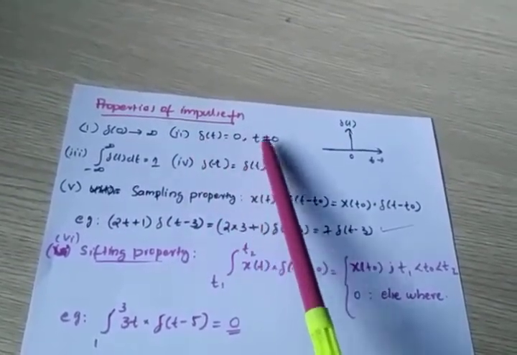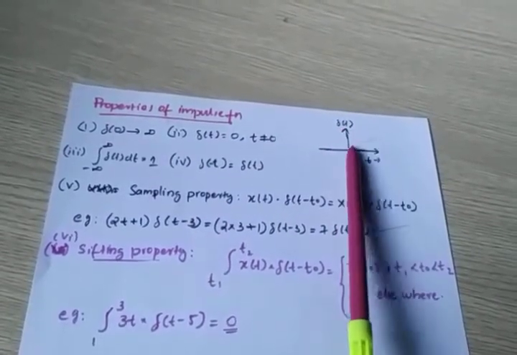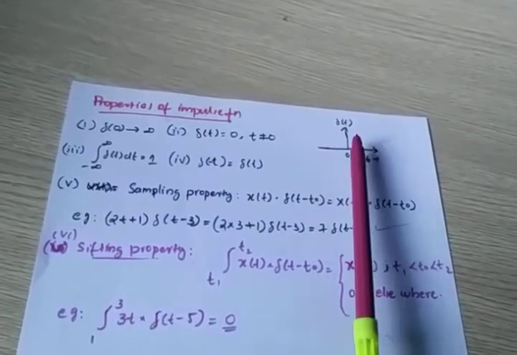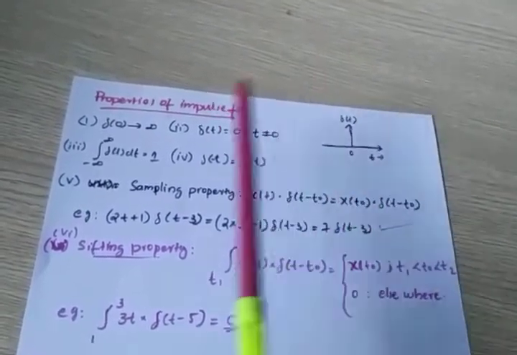What is the next property? Del of t equal to 0 for t not equal to 0. That means at t equal to 0 it has maximum amplitude, and above 0 and below 0, that is t not equal to 0, on those timing values the amplitude is 0.